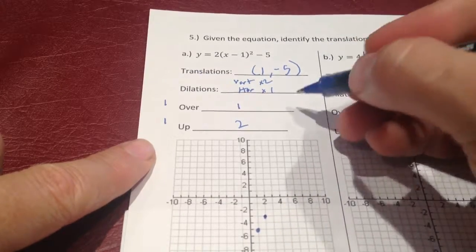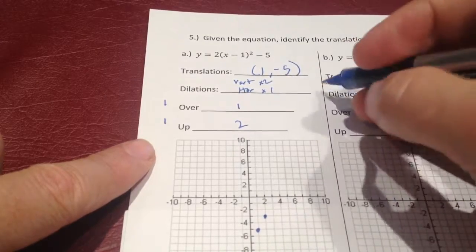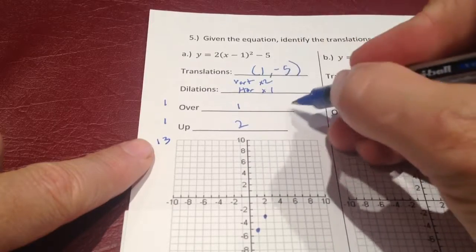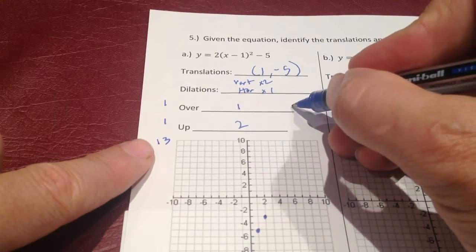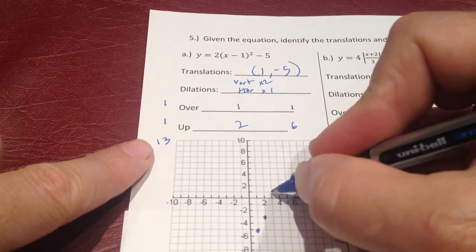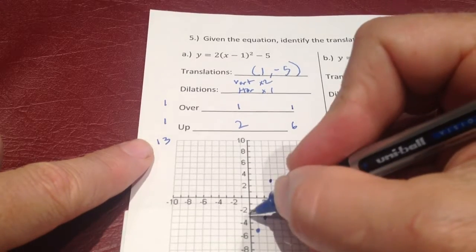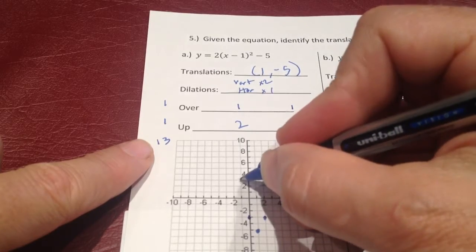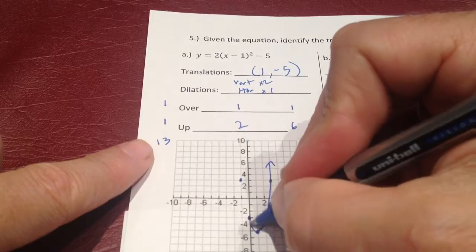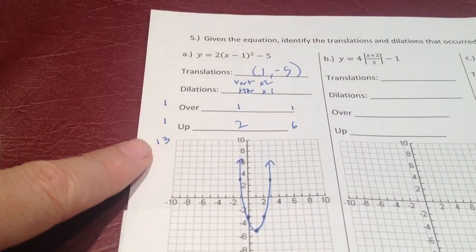And then my next point, that next point would typically be over 1, up 3. So if I continue those out, my next one would be over 1 and up 6. So over 1 and up 1, 2, 3, 4, 5, 6. It would be right there. And then I'd have my partner points over here. So this thing would look roughly like that. All right, easy peasy.